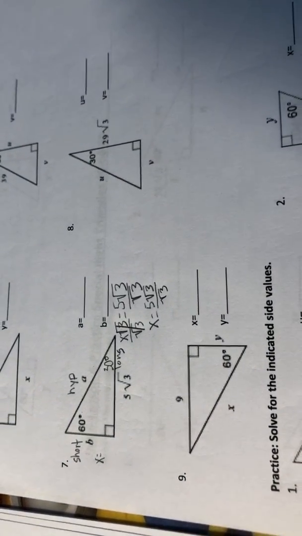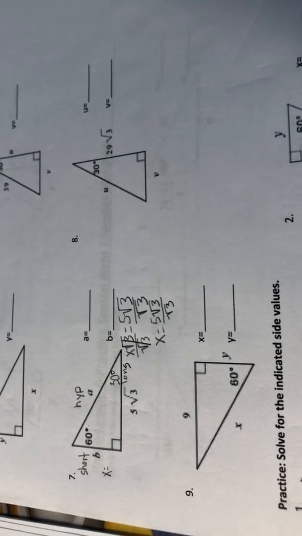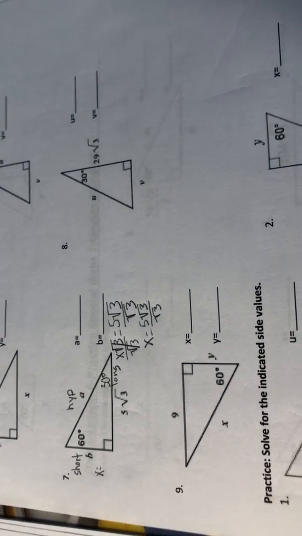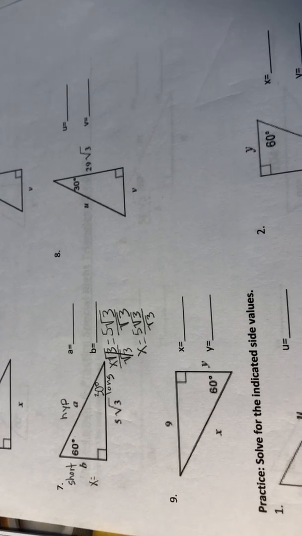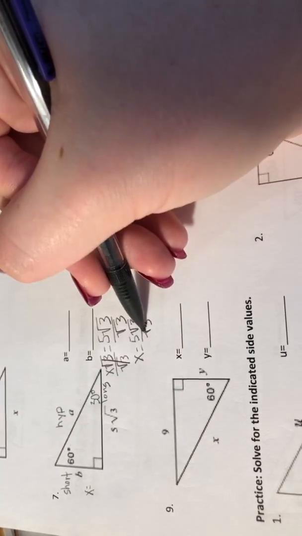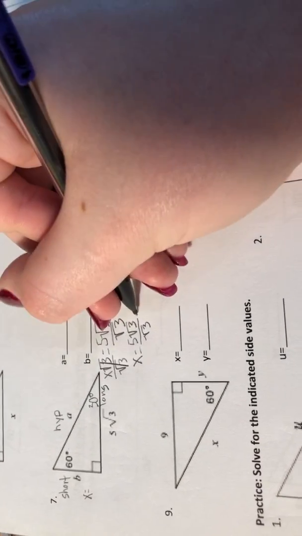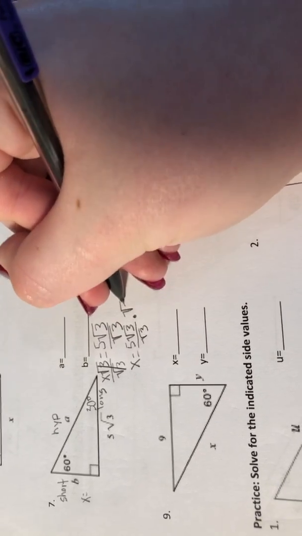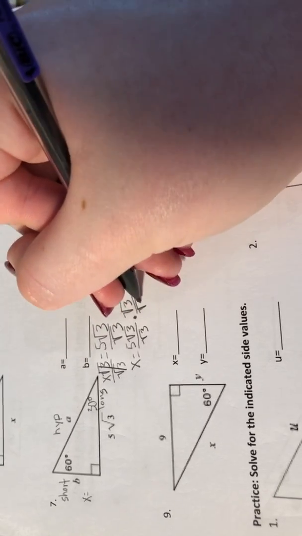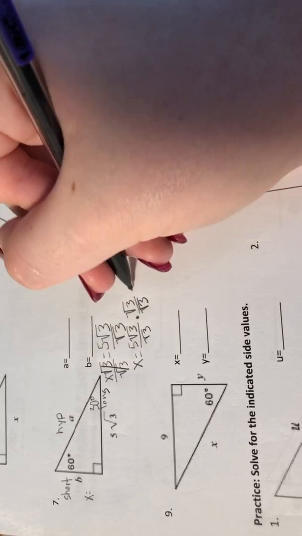Now, there is a simpler way to solve this, but I'm going to use the skill of rationalizing this fraction. So I've got the square root of 3, so I'm going to multiply by the square root of 3 over the square root of 3.